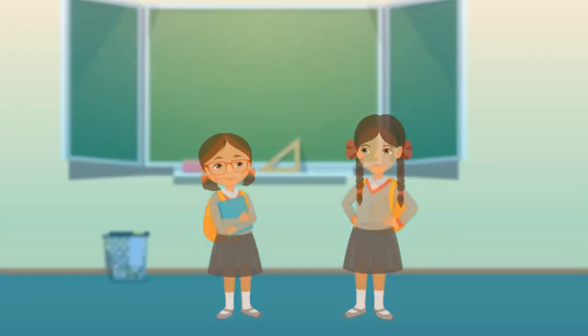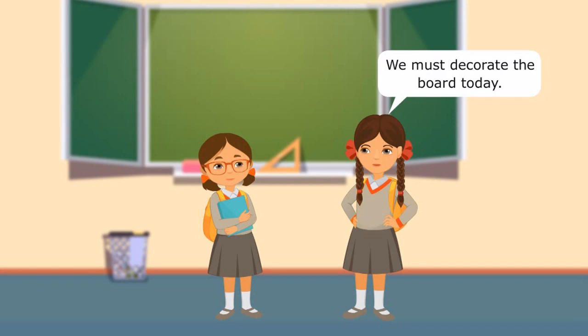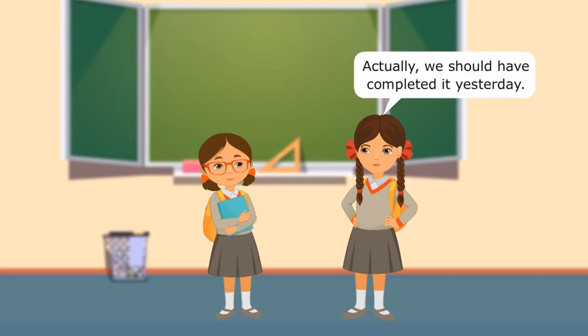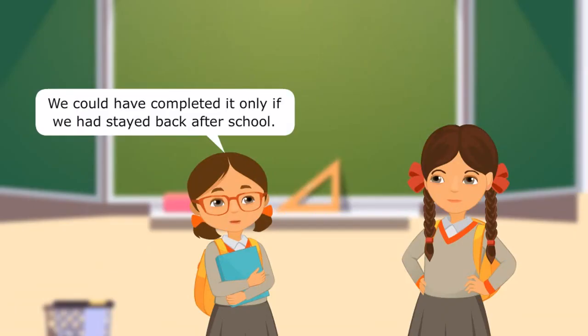Modals. We must decorate the boat today. Yes, we cannot delay it anymore. Actually, we should have completed it yesterday. We could have completed it only if we had stayed back after school.